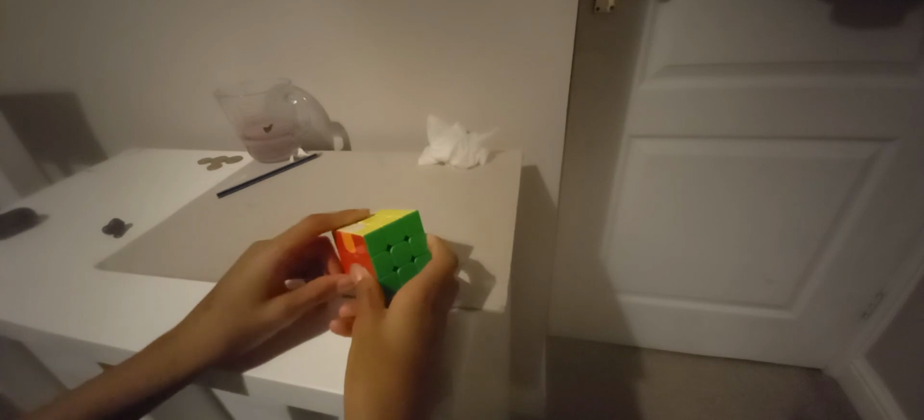It will look like this, where only these four in the M slice will be not finished. If it doesn't look like this, you did something wrong. Maybe you did LSE, maybe you did EO with not yellow facing up or something like that, and you're gonna have to do it again. So now this is the last step, which is just putting the DF and the DB in the right place, which is called 4C.